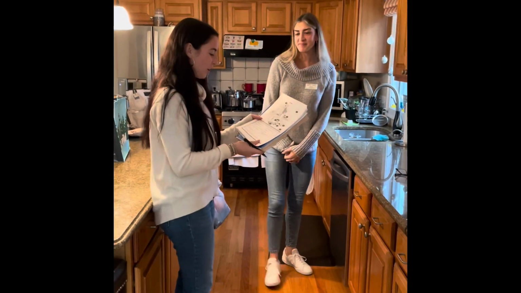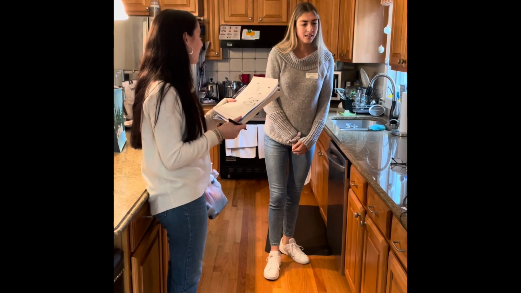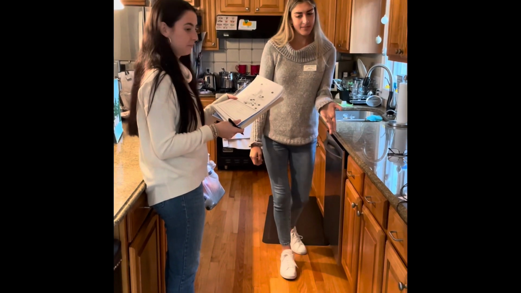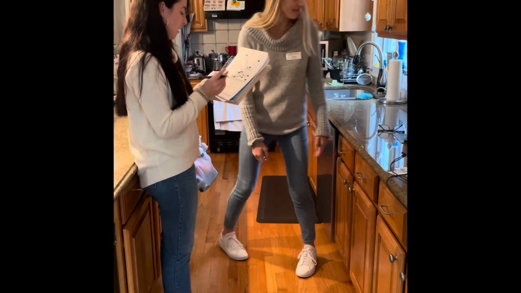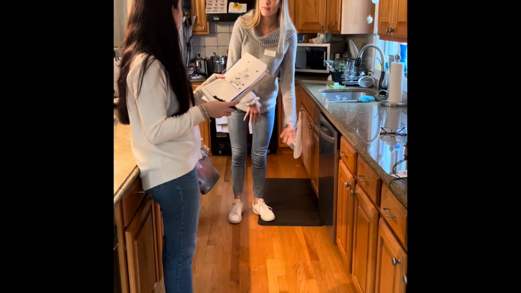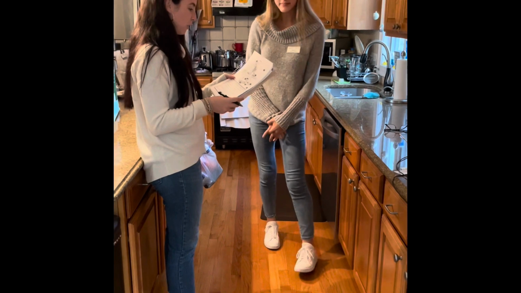Okay, and then not enough room to maneuver around the kitchen? Well, sometimes not really, but I think there's some good space. If I have the dishwasher open, that could kind of... Okay, it seems okay to me. There's a good gap here.